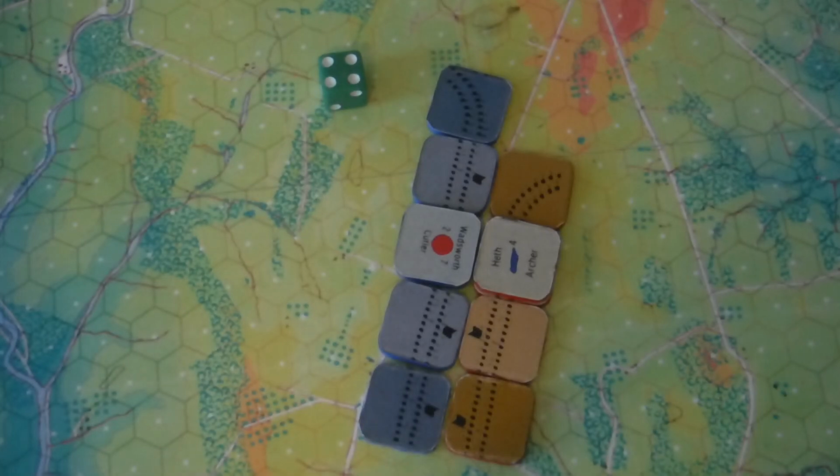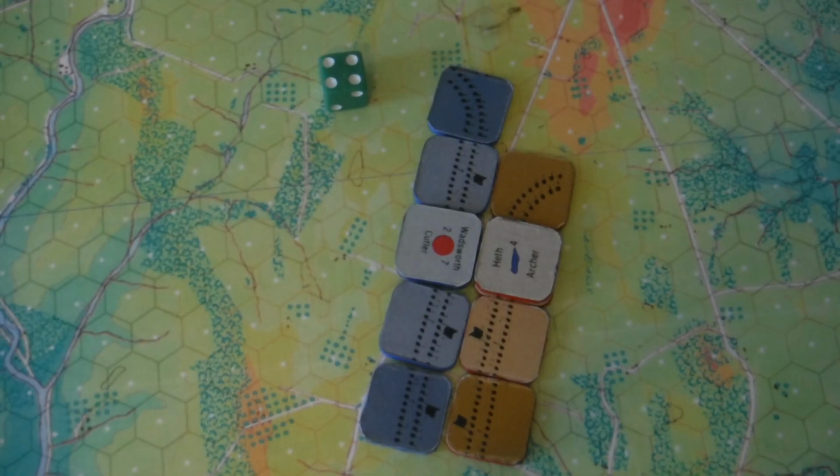For each defending brigade to be assaulted, the phasing player, known as the attacker, performs the following actions step by step. Step 1. The phasing player chooses one hex occupied by the defending brigade to be assaulted.